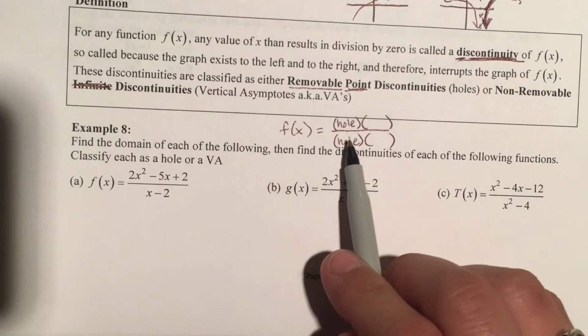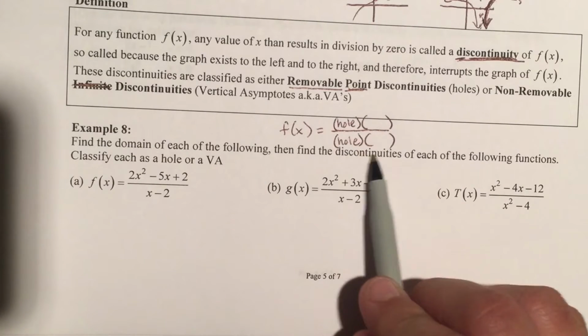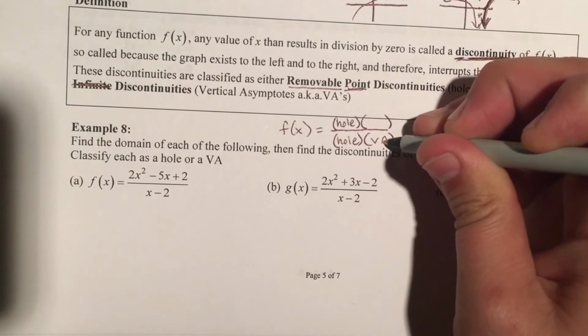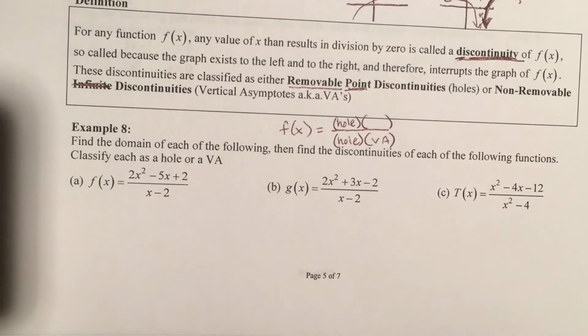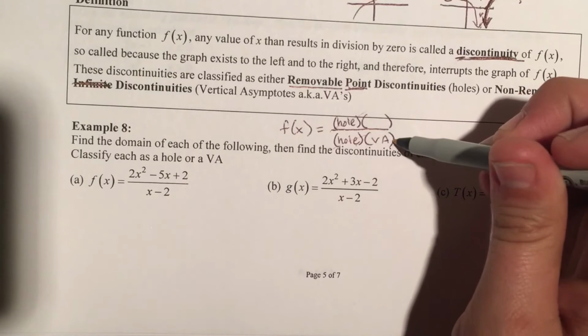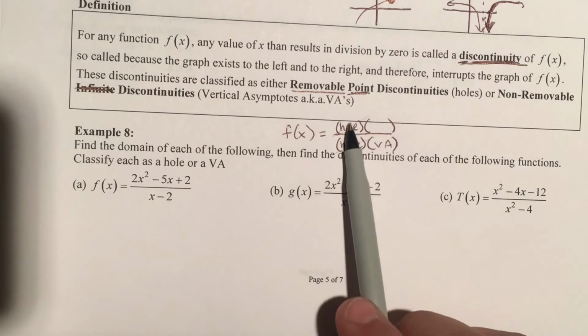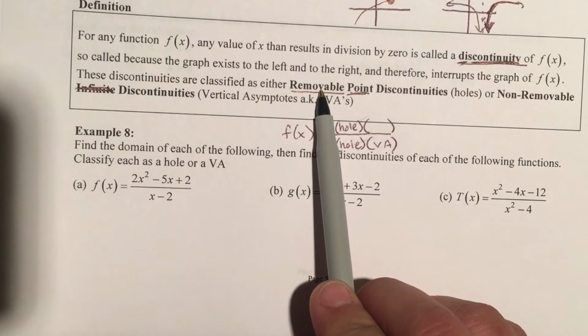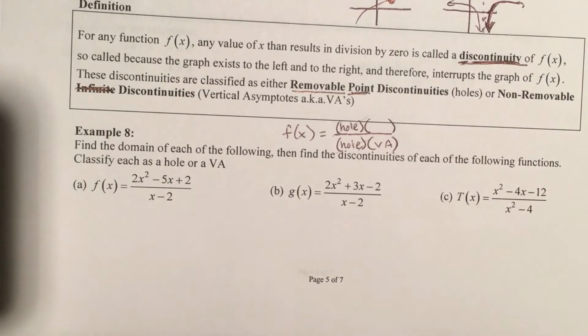If you have the same factor on the top and the bottom, that's a hole. Anything that you have left over in the denominator, that's a vertical asymptote, and we're going to just call those VAs from now on. So once you factor the top and factor the bottom, the ones that would cancel out are your holes, and the ones that would be asymptotes are the ones that are left over in the denominator, okay? So the ones that cancel are your removable discontinuities, and anything that's left over in the denominator is a non-removable discontinuity, okay? So that should be pretty easy to find.